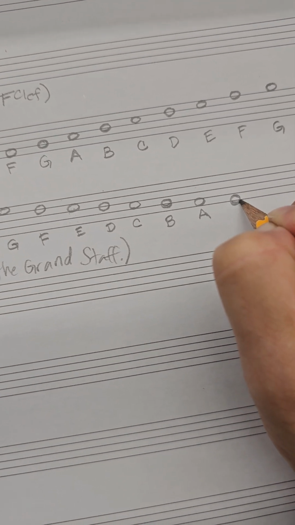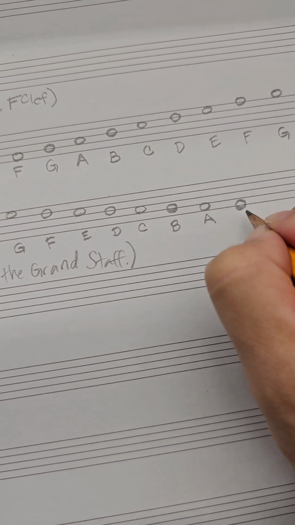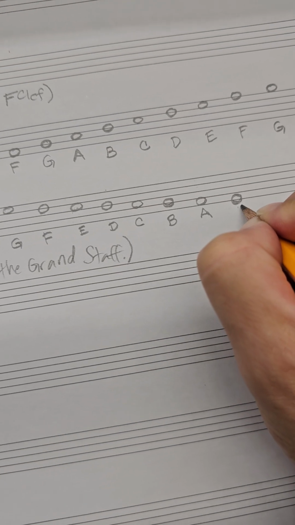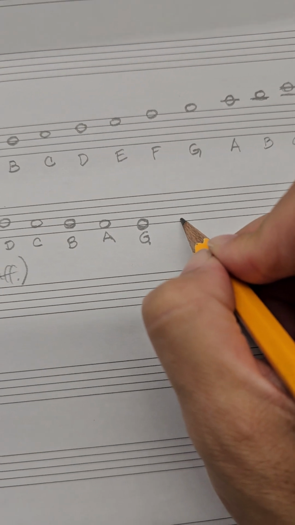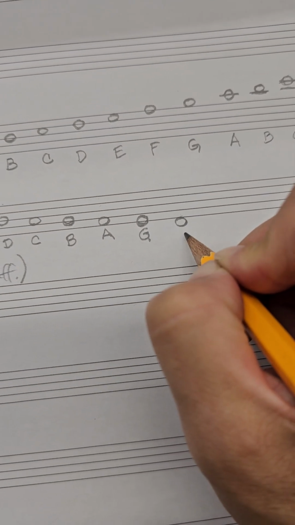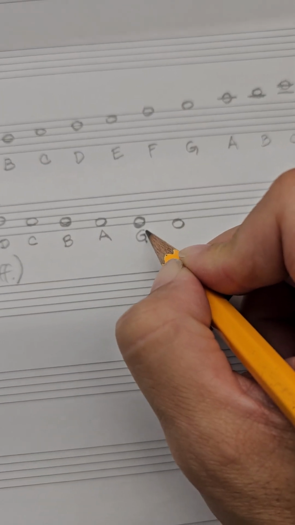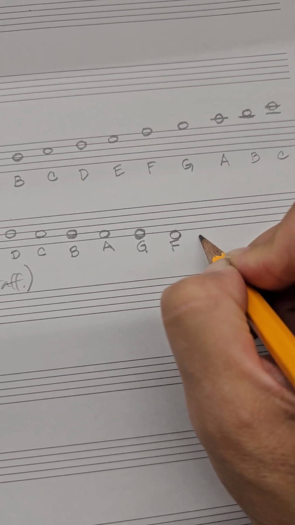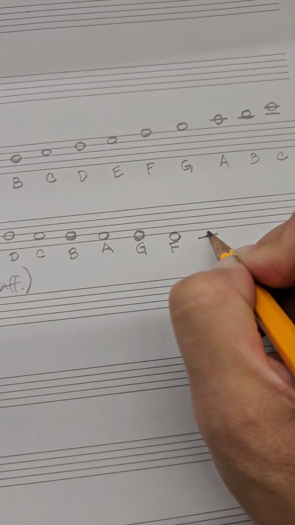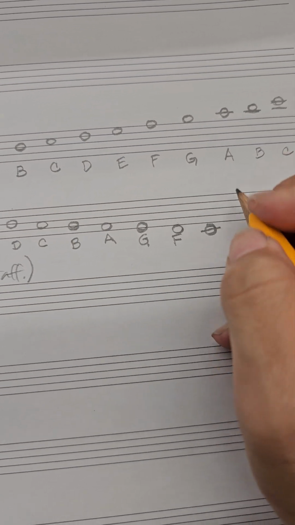What comes before A in the musical alphabet? Not Z. When we're going backwards, it's G, because that's A through G in the musical alphabet, right? Then we got another note down here, and that would be F. And then we got the first ledger line below the bass clef.